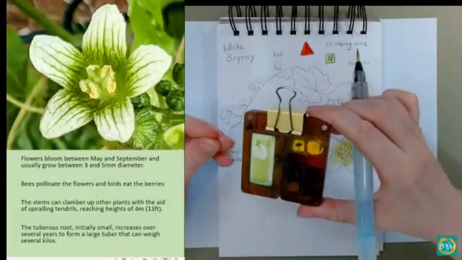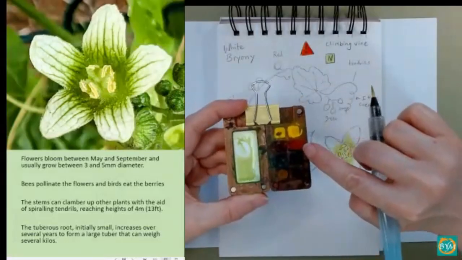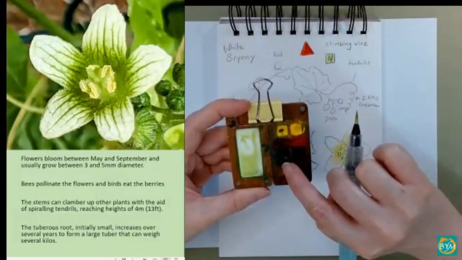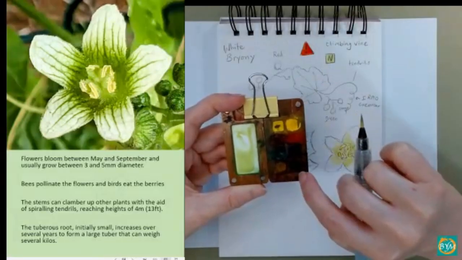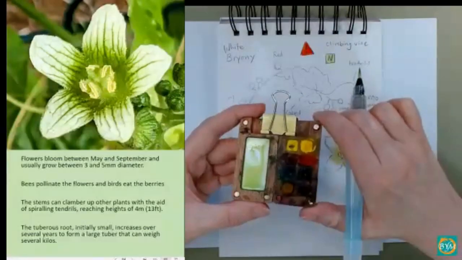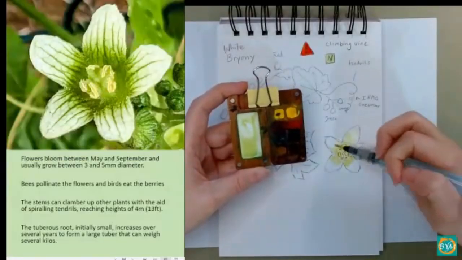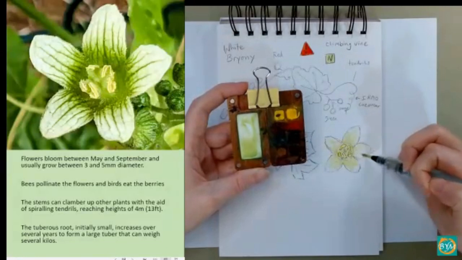I've then got permanent rose, and this is transparent orange. I've got a phthalo blue and ultramarine blue, and then raw sienna and burnt sienna. And with those colors, I can pretty much mix anything that I'm going to need to when I'm out and about.